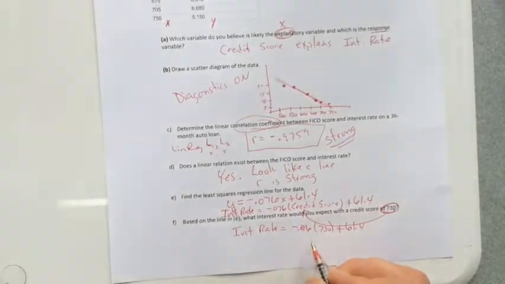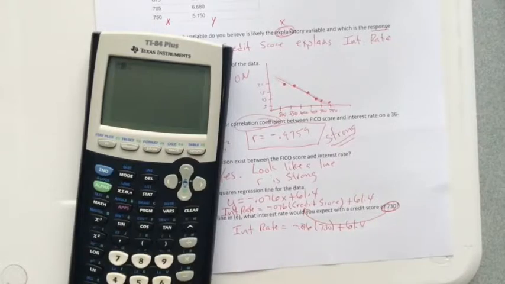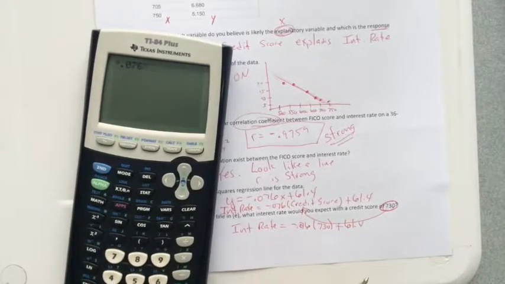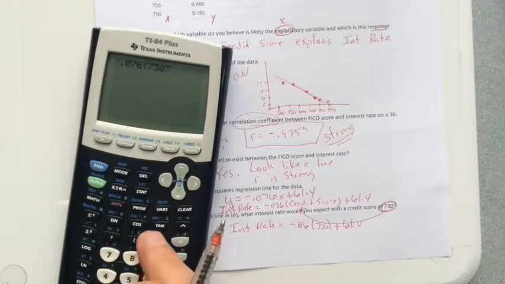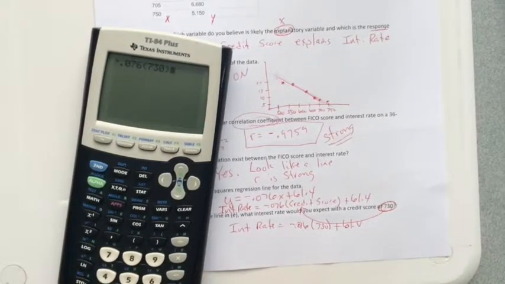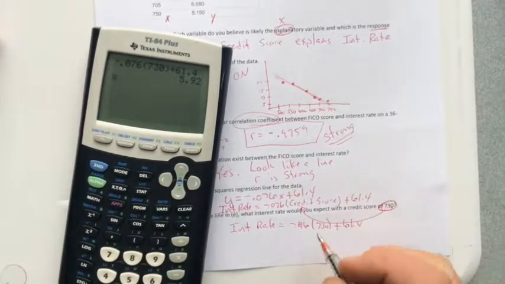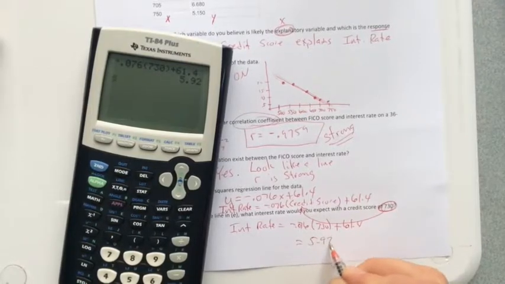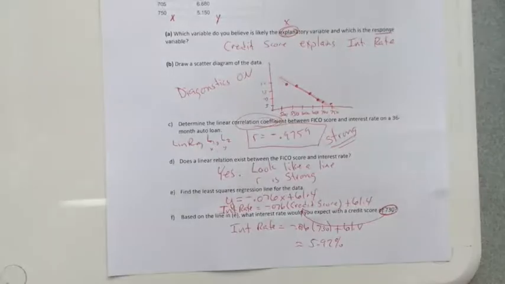And now we'll just go to our calculator and type all that in. So the interest rate is going to be negative 0.076 times 730 plus 61.4. So they would get a 5.92 interest rate. Okay, there we go.